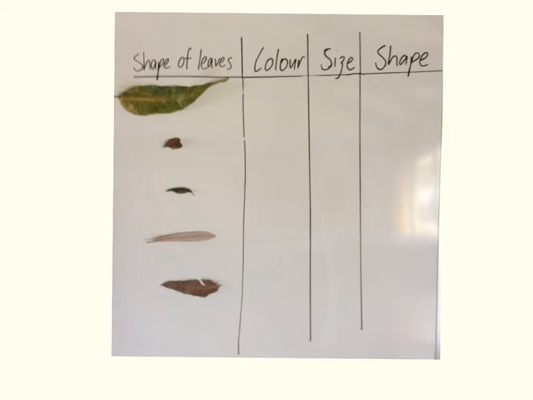So you'll have to find out what colour is this leaf, this leaf, this leaf, this leaf, this leaf. What's the size of this leaf here, this leaf, this leaf, and this leaf. And finally, what's the shape of each of these leaves? Okay? Take a screenshot, go on to Educreation, and go and finish that now.